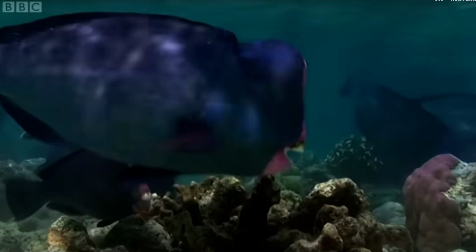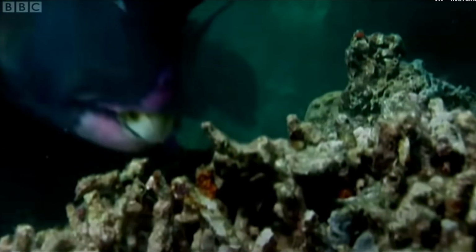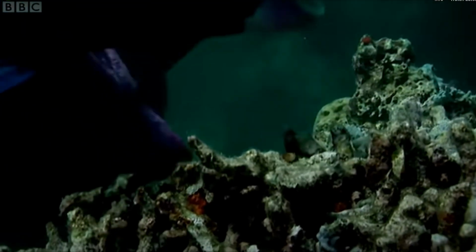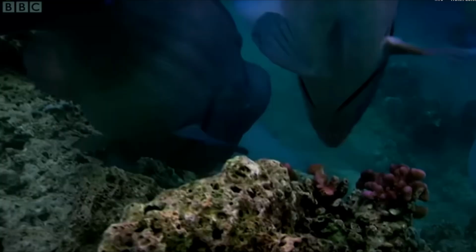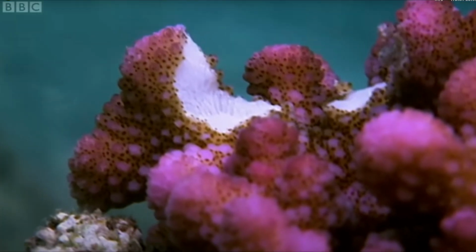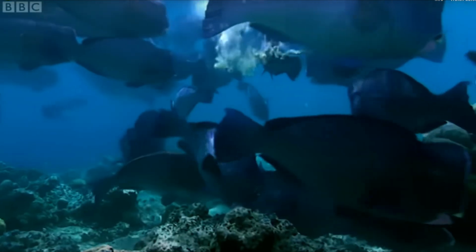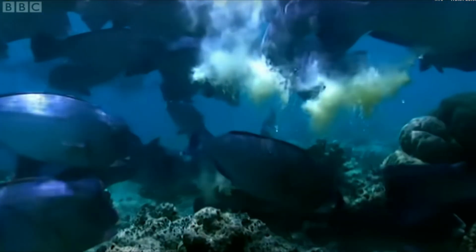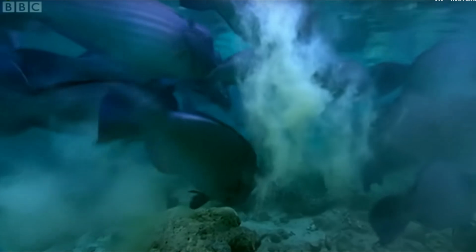They are indiscriminate feeders, taking both rock and coral alike in their quest for algae. These fish play a large part in the erosion of the reef. The rock and coral they swallow emerges later as a fine sand. On a single reef, they can produce tons of it every year.